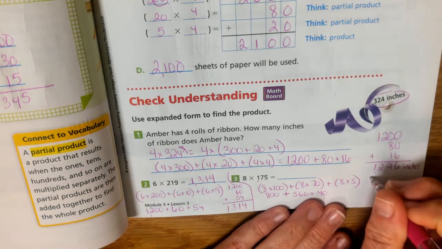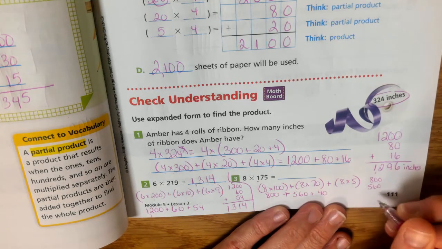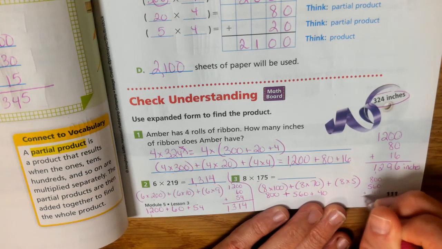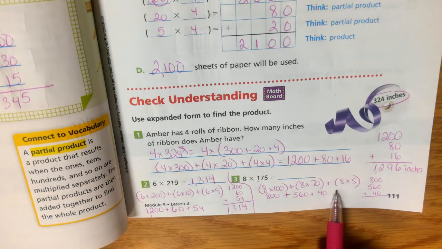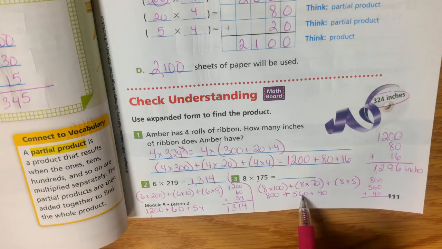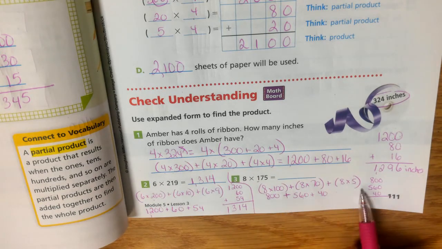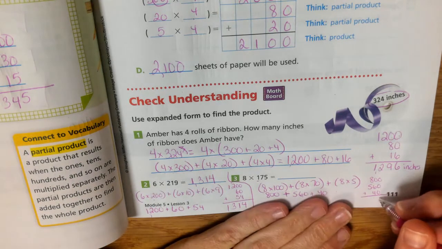So now I'm going to add them all up. I have 800, 560, and 40. And you're going to notice you get smaller, right? So pay attention to that. If this number in the middle is bigger than this number, there probably is something wrong. Usually it goes smaller. So zeros are 0.